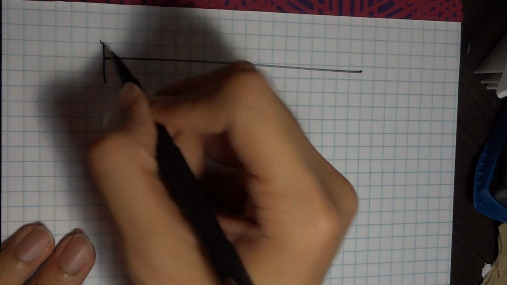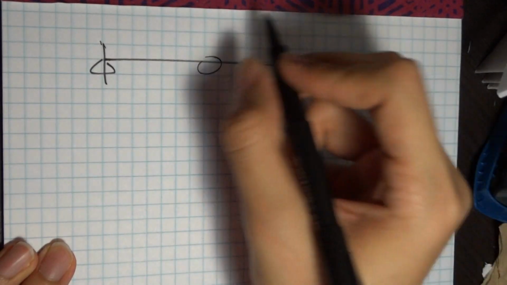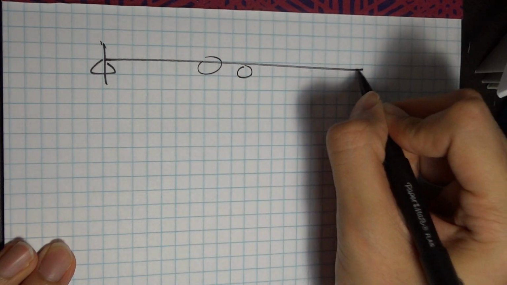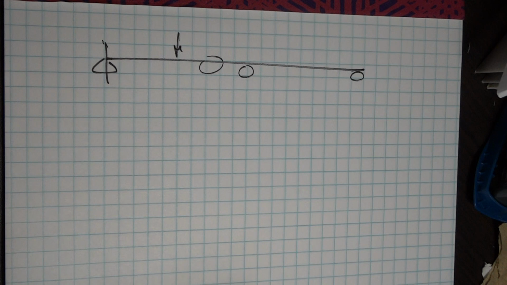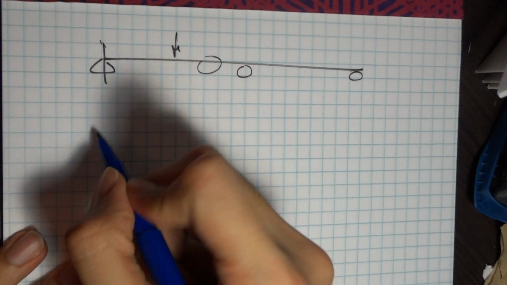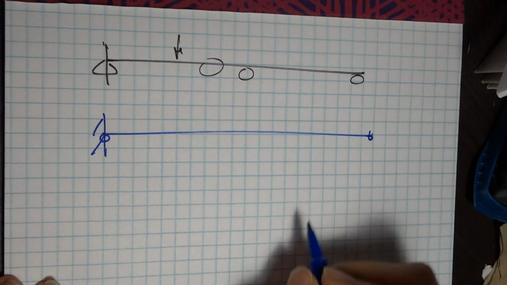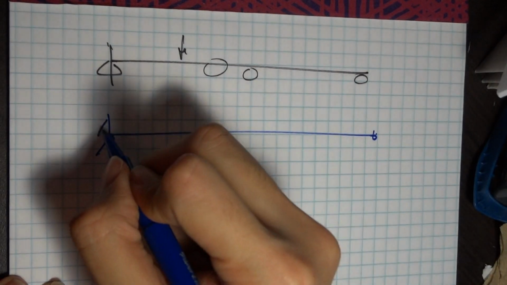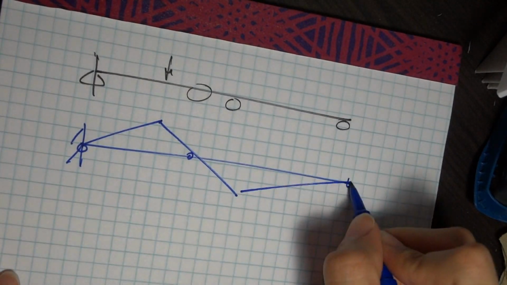Okay, so my moment diagram. First, let me draw my shape. Actually, that might help. This is drawn horribly not to scale, I guess, but that is my shape. My moment diagram looks something like this. It starts at 0, it ends at 0. It must be 0 at the hinge. It must go up, it must go back down, and it must go back up.